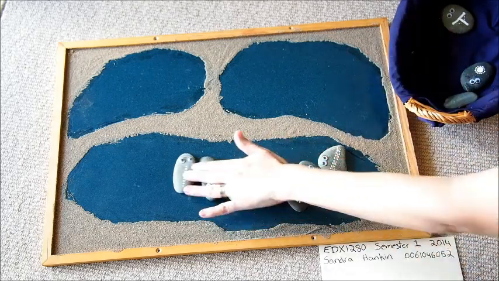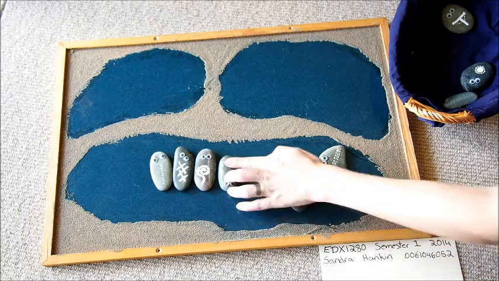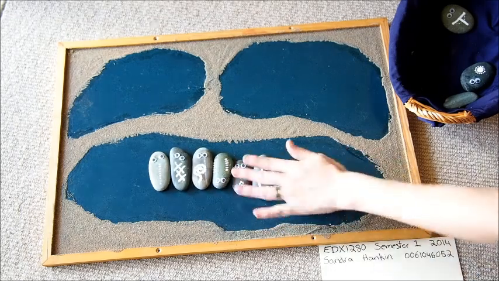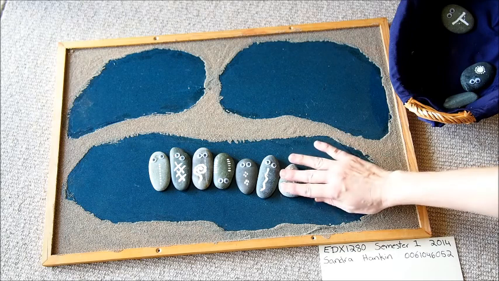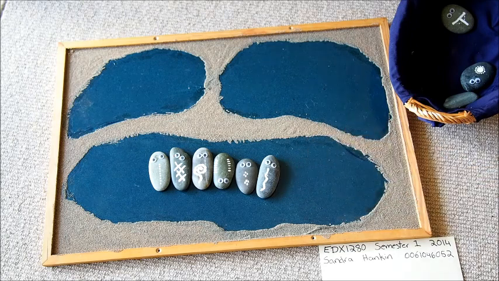Let's count. 1, 2, 3, 4, 5, 6, 7. There are 7 pet rocks in the rock pool. Aren't they interesting? In fact, they're so interesting, I might take one home to show my brother. So we have 7 pet rocks, and I will take away 1 pet rock and put it in my pocket.